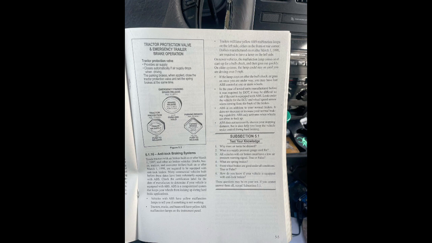5.1.16 Anti-lock braking systems. Truck tractors with air brakes built on or after March 1, 1997, and other air brake vehicles, trucks, buses, trailers, and converter dollies, built on or after March 1, 1998, are required to be equipped with anti-lock brakes. Many commercial vehicles built before these dates have been voluntarily equipped with ABS. Check the certification label for the date of manufacture to determine if your vehicle is equipped with ABS. ABS is a computerized system that keeps your wheels from locking up during hard brake applications.